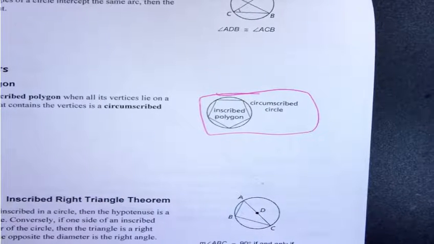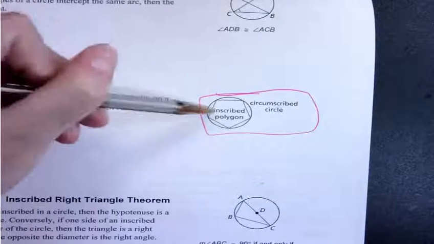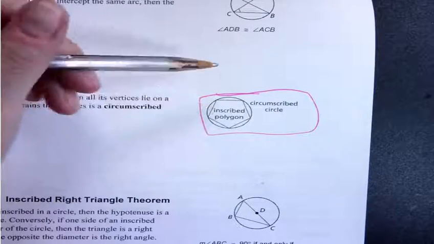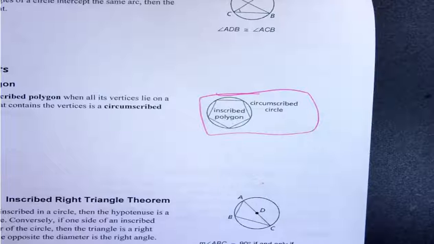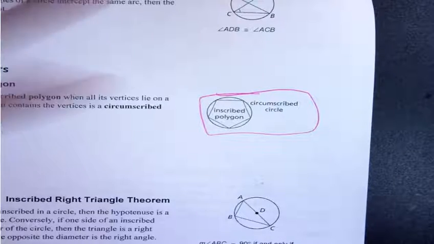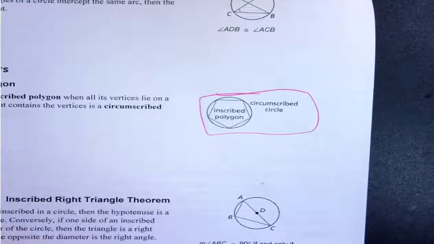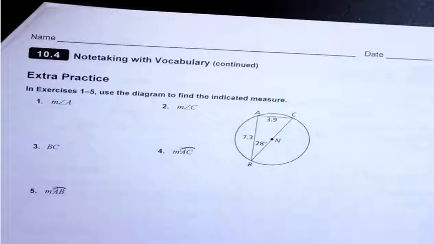Alright. An inscribed polygon. Remember the word inscribed? If you just switch it for inside, it's pretty much the same thing. So an inscribed polygon is inside a circle. Now that's deep. Right there. It's not.